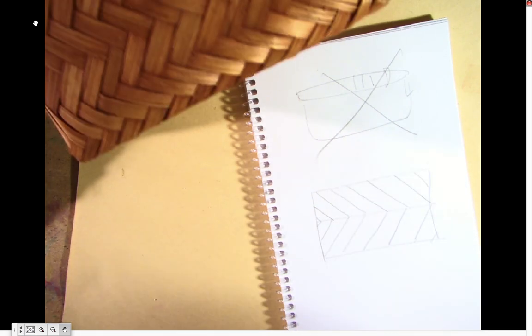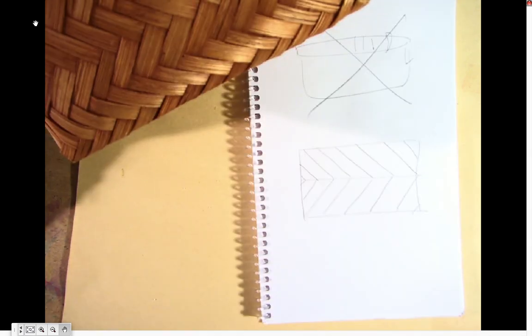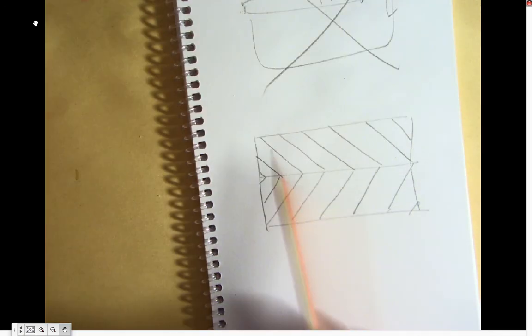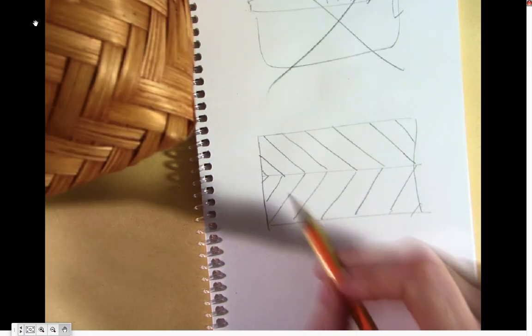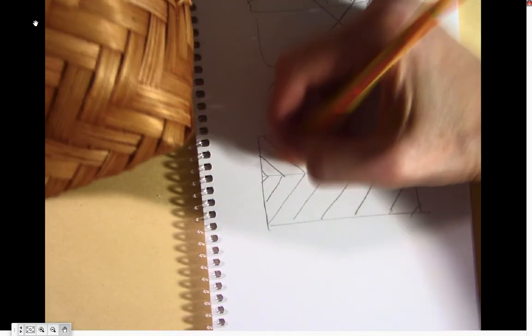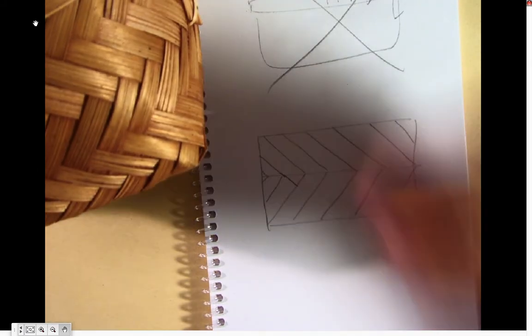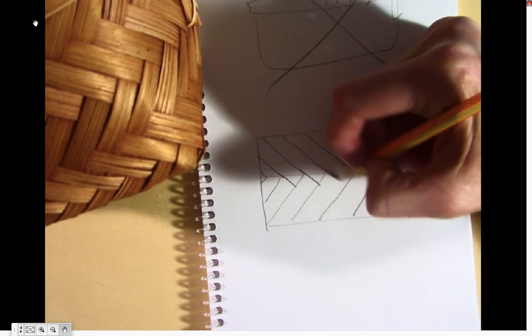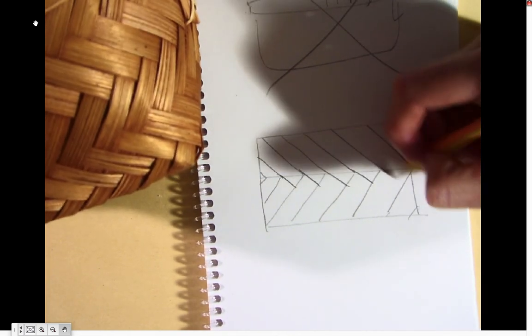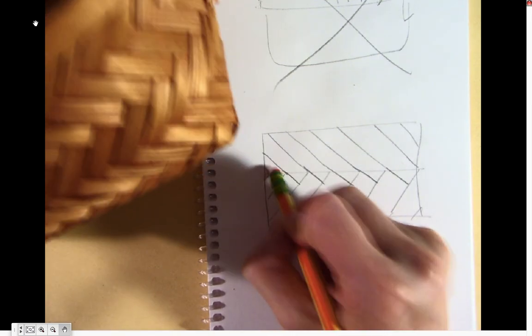But it's not just a chevron print, y'all. It's more than that. If you look, we need to figure out how these run into each other, because this just looks like a chevron print. So this one's going to go to here. Now I'm getting it. One of these lines extends further than the other.